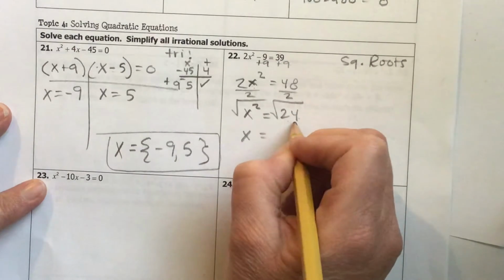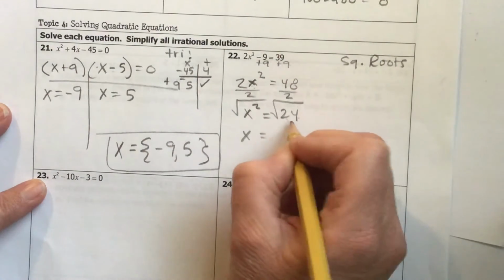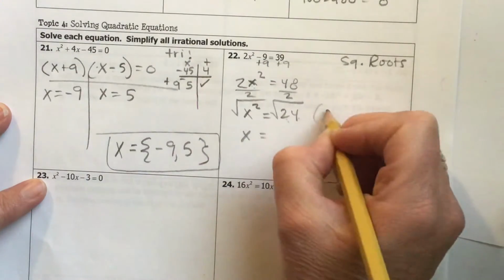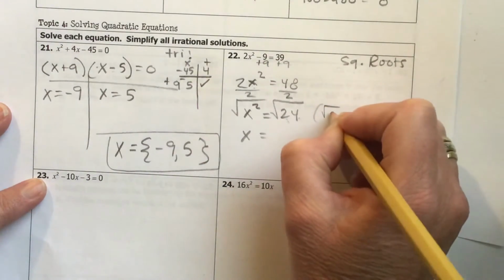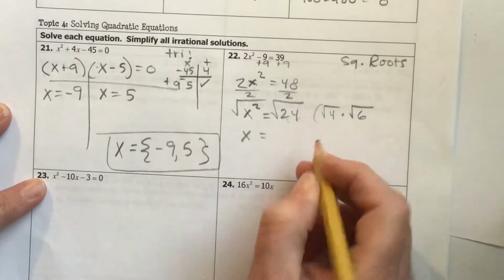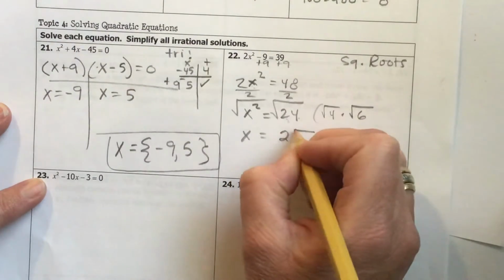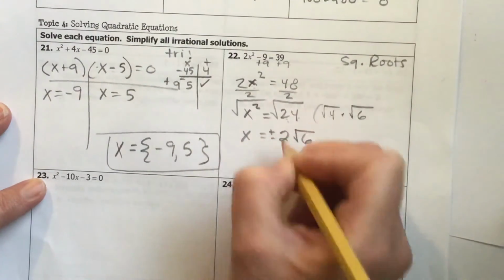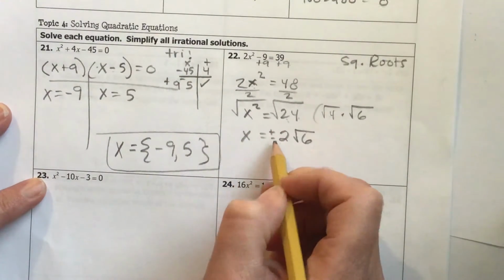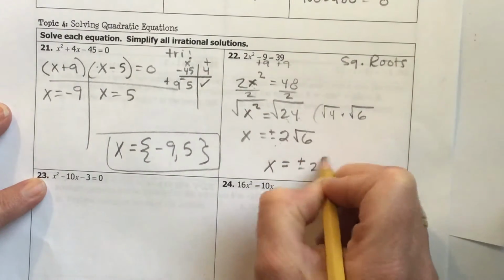I can think of that as, well, it's not a perfect square number, but I can simplify that. So the square root of 24 also equals the square root of 4 times the square root of 6. Okay, well, I know the square root of 4, so I could do 2√6. And remember, it's going to be those two solutions, right? Positive and a negative. So x is equal to positive, negative 2√6. Well, that is the answer.